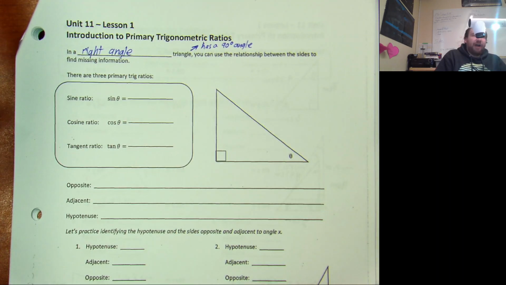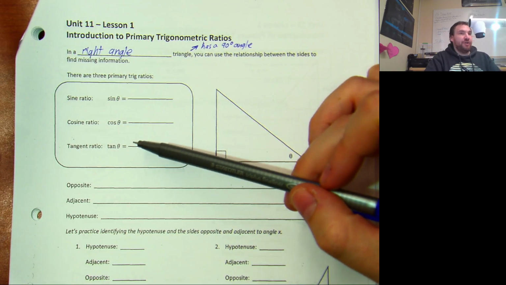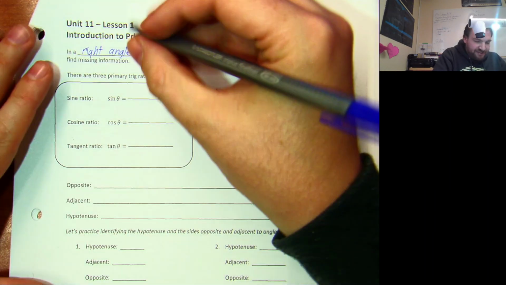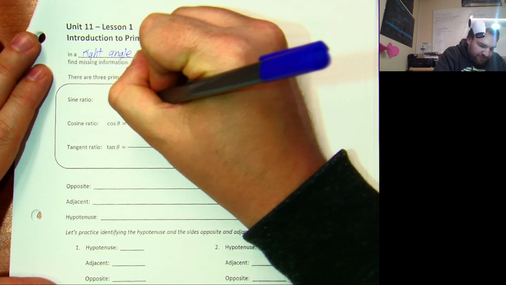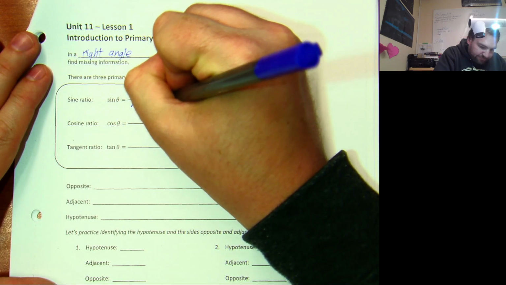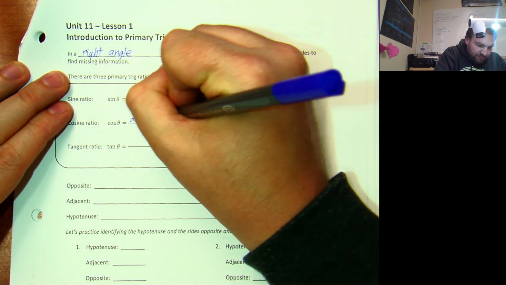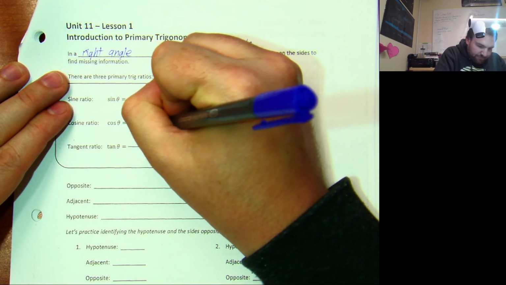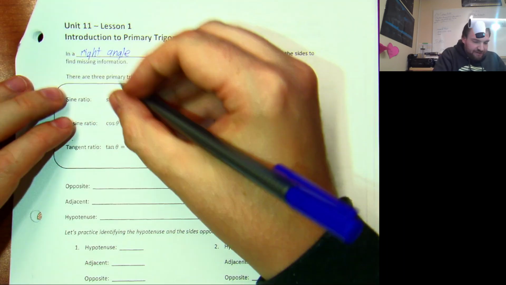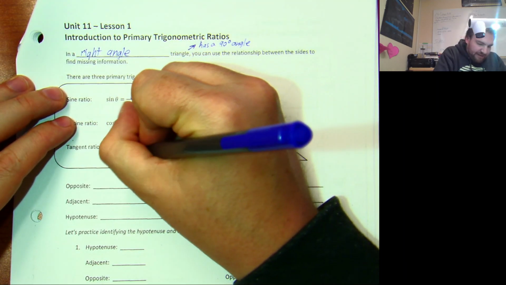The three primary trig ratios are the sine ratio, the cosine ratio, and the tangent ratio, which we've already given. The sine ratio is the opposite side divided by the hypotenuse. The cosine ratio I gave to you as the adjacent side divided by the hypotenuse. And the tangent ratio, which is given to us as the opposite side divided by the adjacent side.